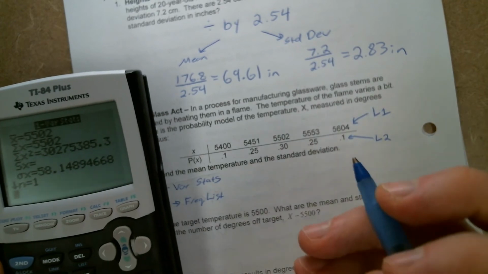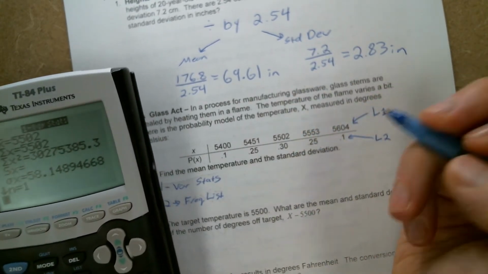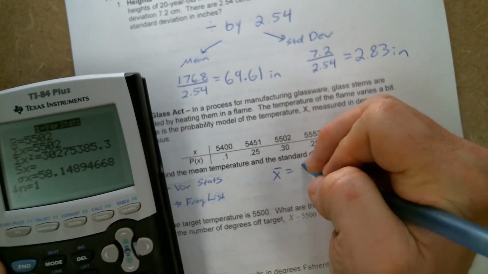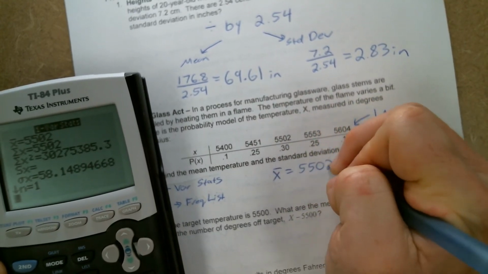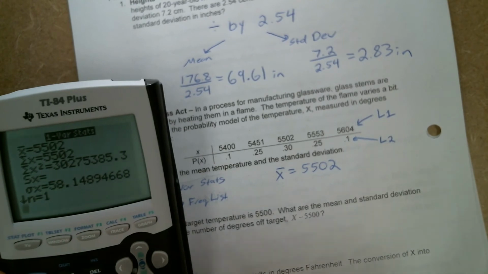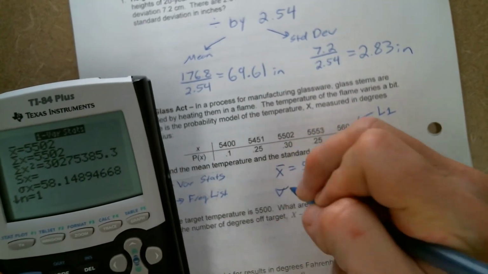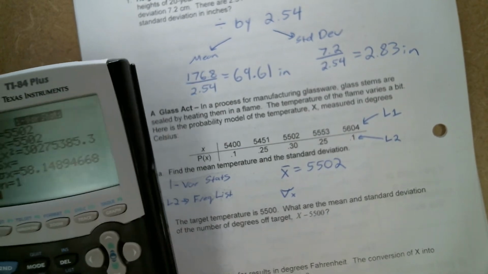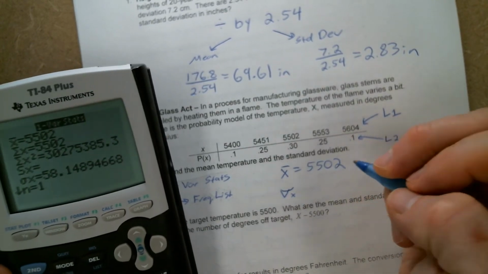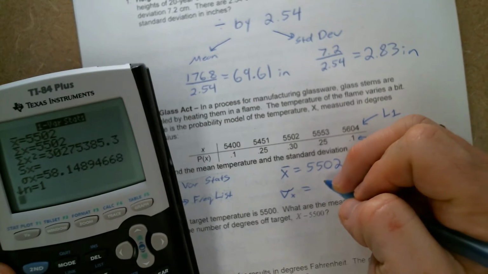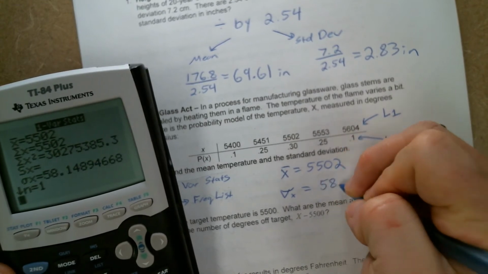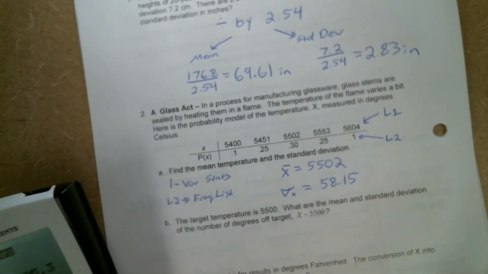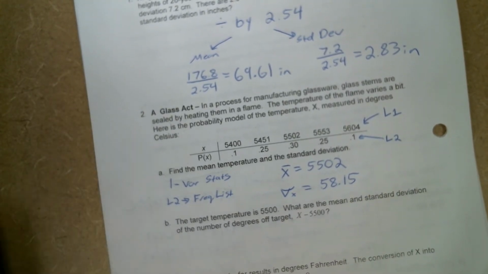And I can find that my expected value, or my mean, is 5502. And my standard deviation, which there is no sample standard deviation here, so it's the population standard deviation that we're using. I'm going to round that to 58.15. So those are the two values that I'm reading from my calculator.